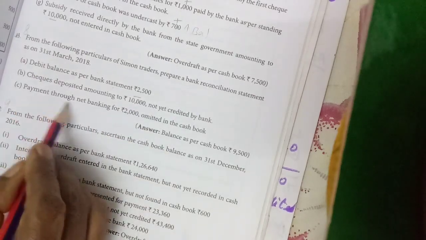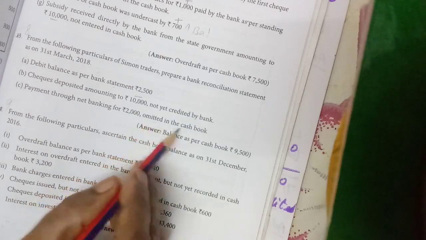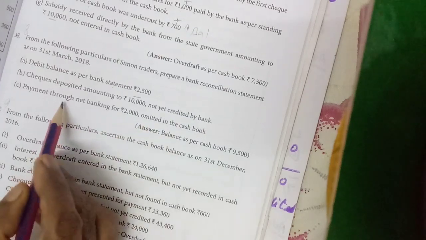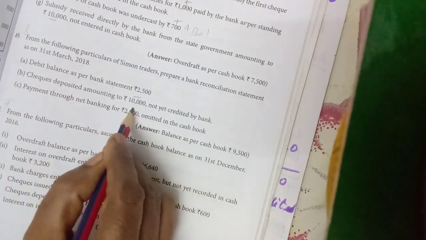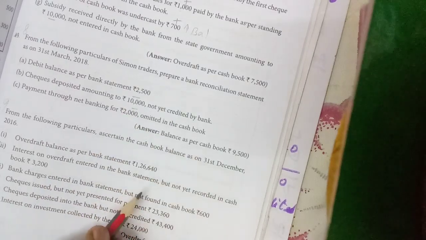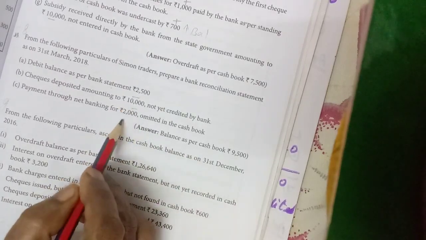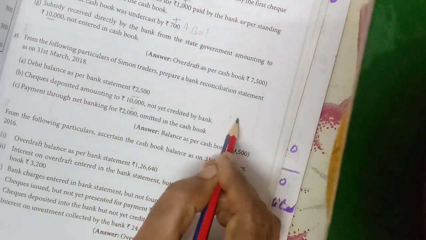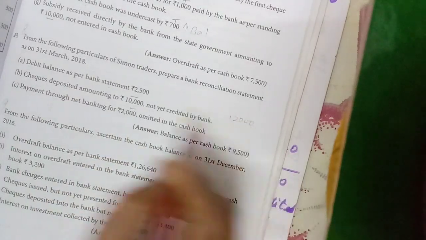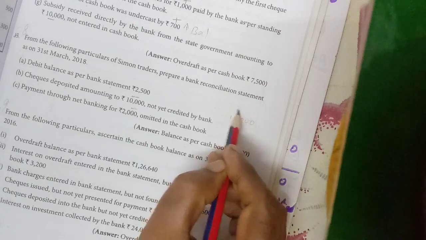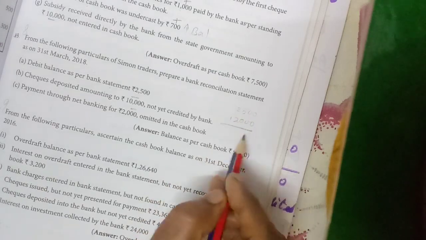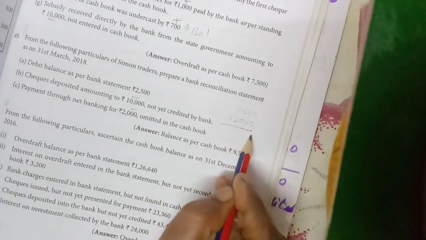Payment made through net banking omitted in the cash book. Any payment we will deduct, isn't it? That means here 12,000, up to 2,500. So we have to deduct from here, opposite side, isn't it?